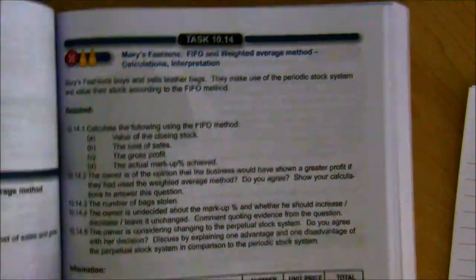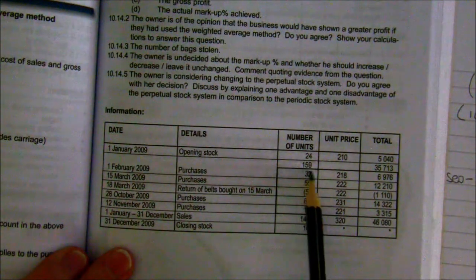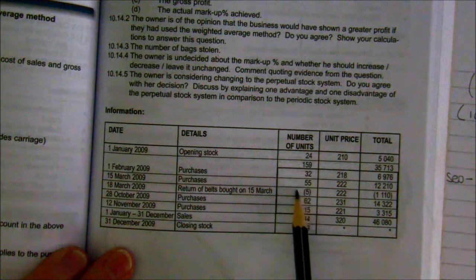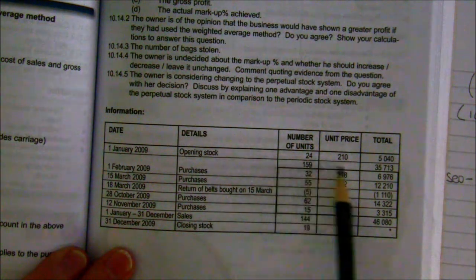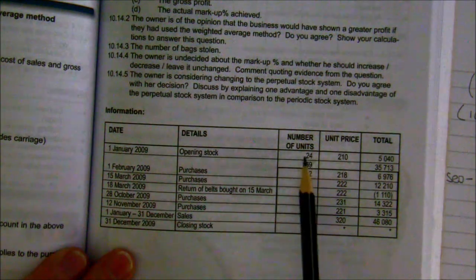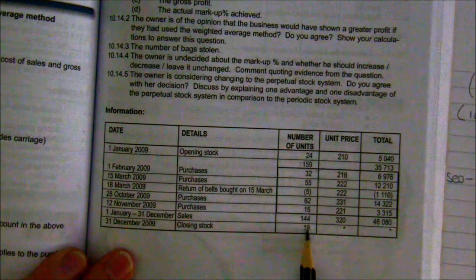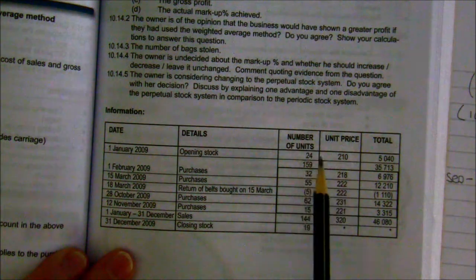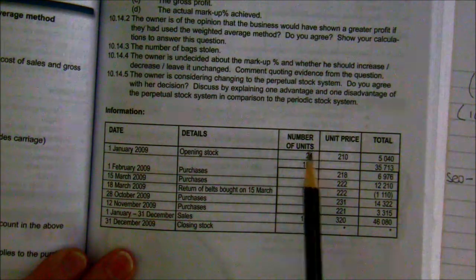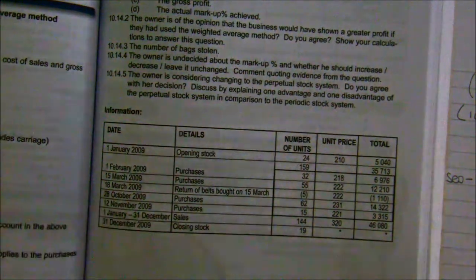So now what we need to do is have a look over here and say, right, we have been given some figures over here. We've got an opening stock, we've got our purchases, and please take note that there were some returns, but in this exercise they've actually blocked this off for you, and so those returns have already been minused in that figure. Just watch, because sometimes those returns come out below. So that's what you had available. You had 24 plus 159. You've sold 144 and you've got a closing stock of 19.